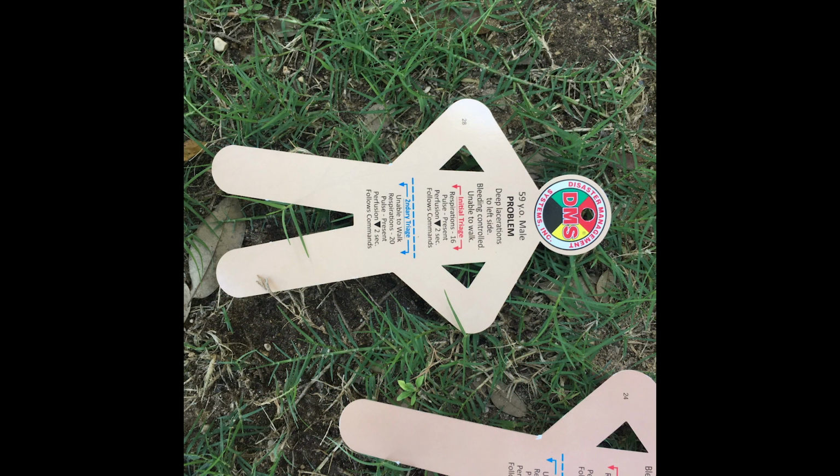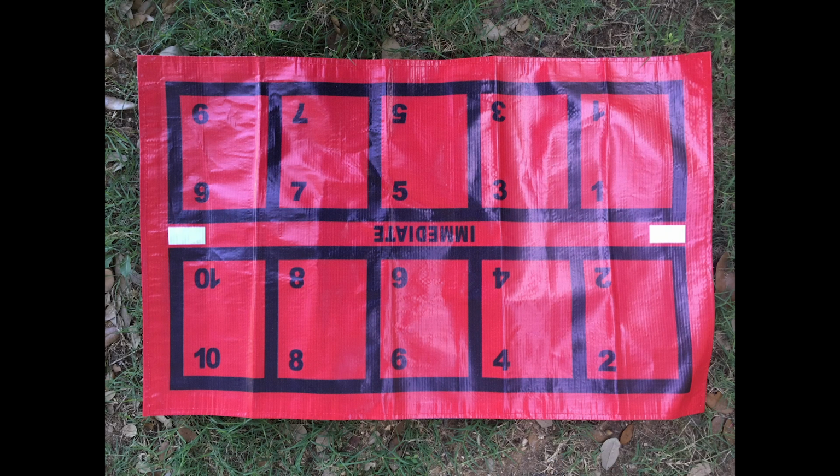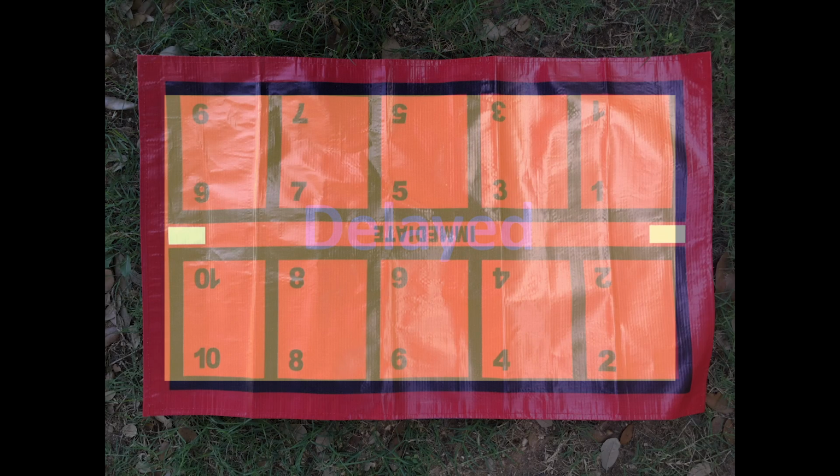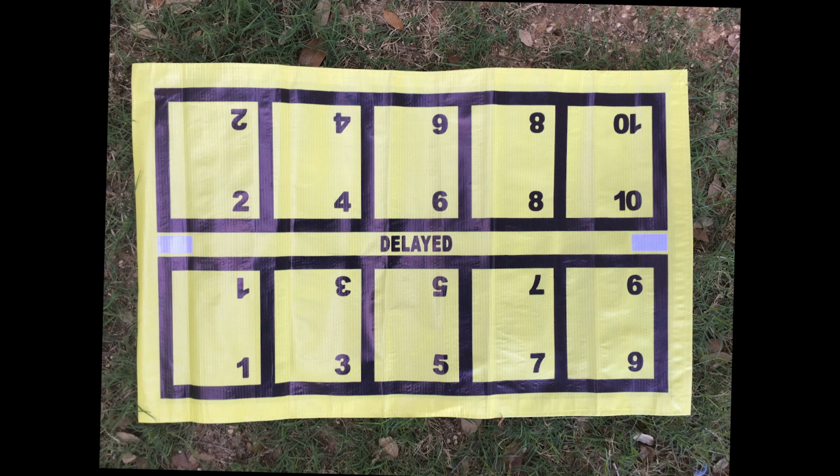And the next step of triage includes checking the victim's mental status. Can the victim follow simple commands or can they not follow simple commands? If the victim cannot follow simple commands, then that victim is considered immediate and should be moved to the red tarp. If the victim can follow simple commands, then that victim is put in the delayed category and should be moved over to the yellow tarp as soon as time permits.